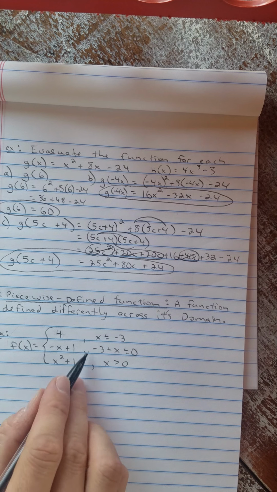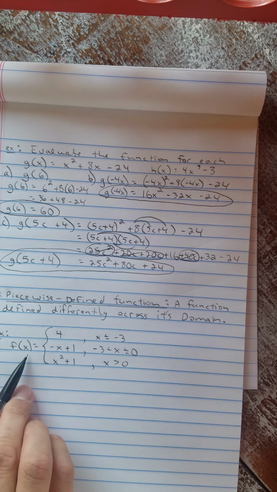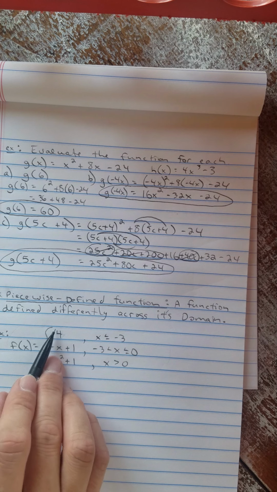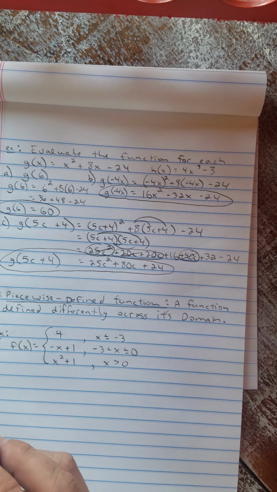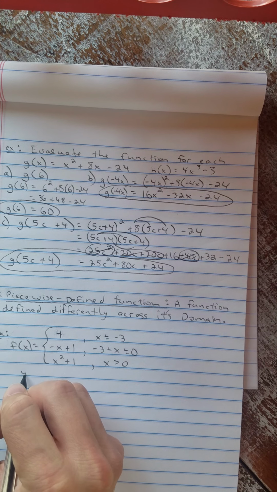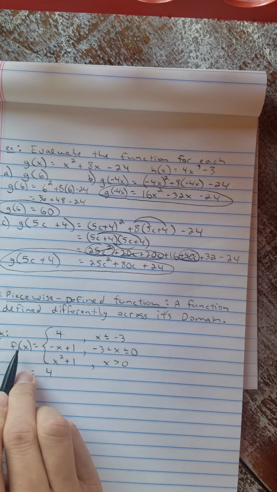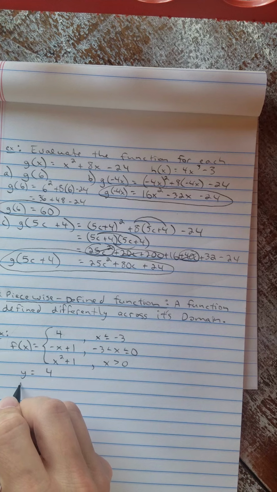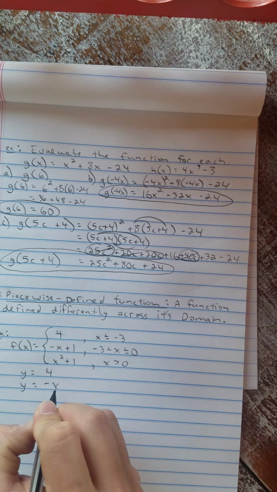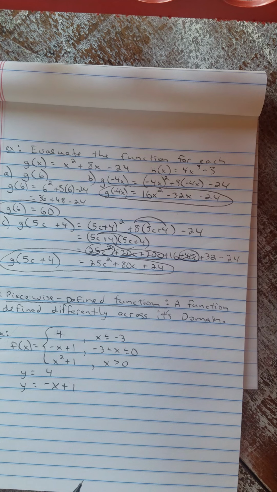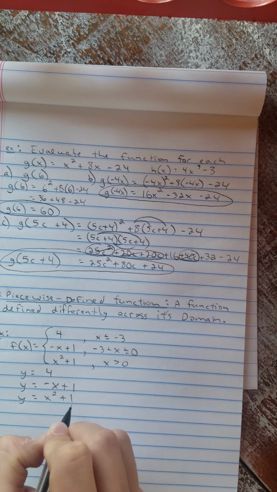This is just a condensed way of writing 3 separate equations. Where it says f of x is equal to, and it's all of this stuff combined, what I need you to understand is this is just 3 separate equations. It's the equation y equals 4. Then the next one is y equals negative x plus 1. And then it's the equation y equals x squared plus 1.